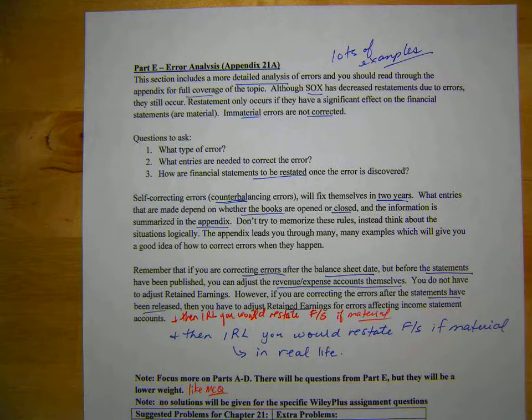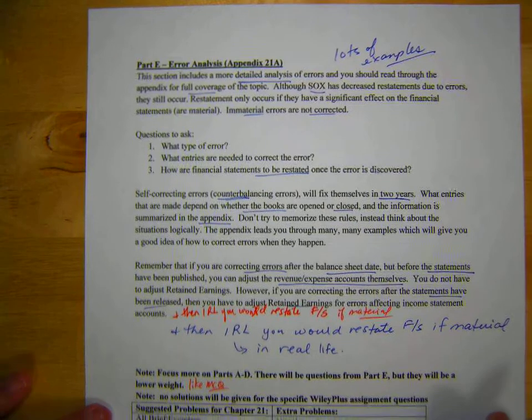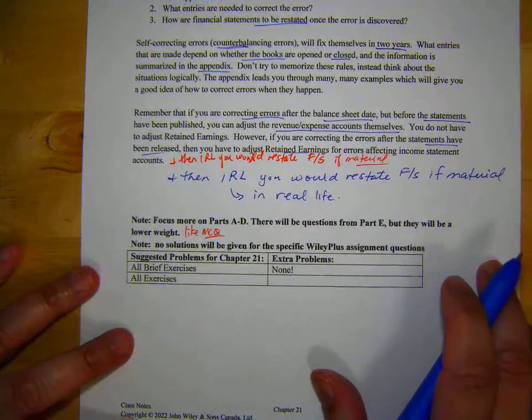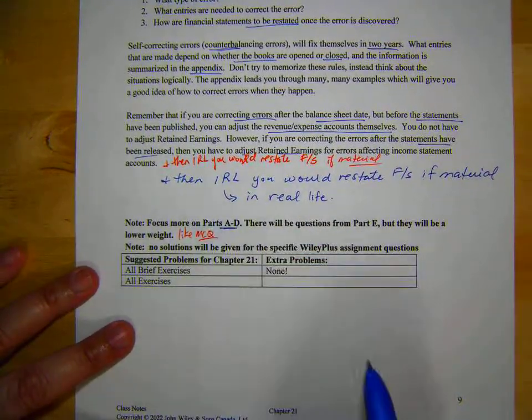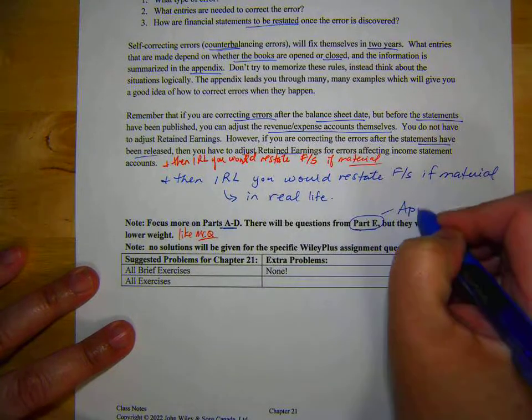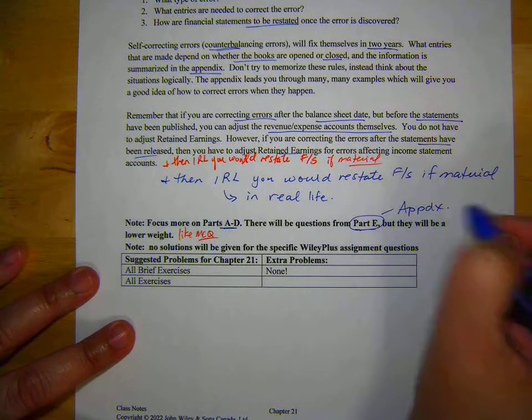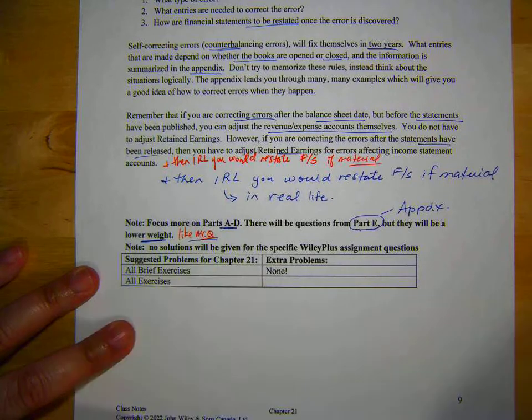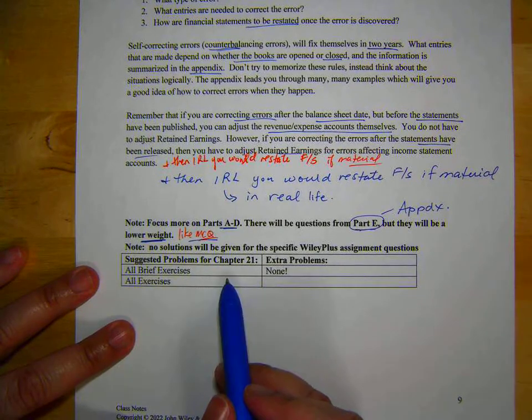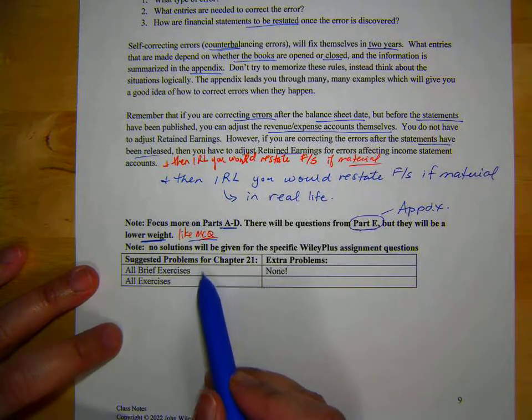Now, I suggest you focus the most on parts A to D. There will be questions from part E appendix, but they'll be like a few questions, okay? Now, this looks like a huge order, you guys.